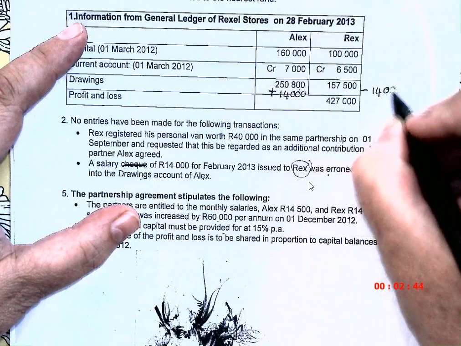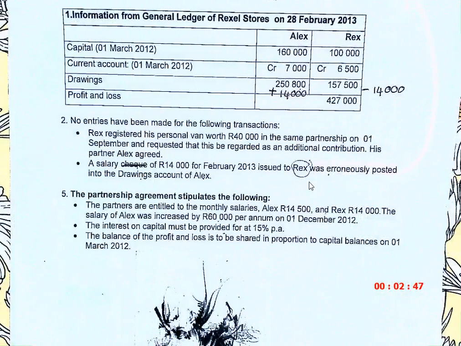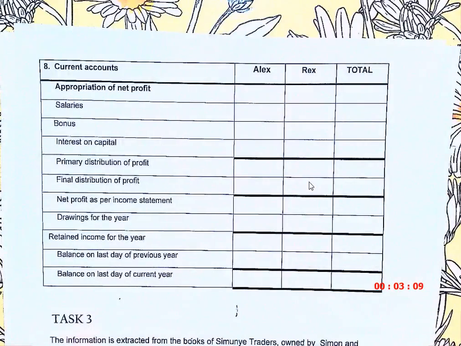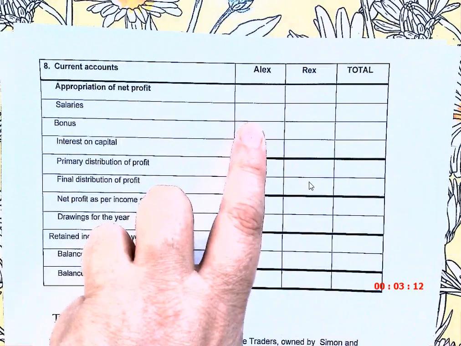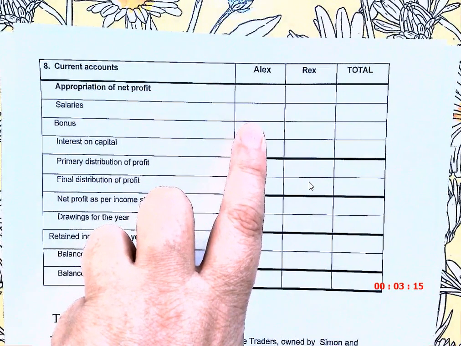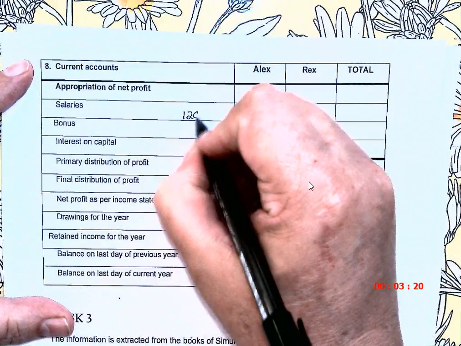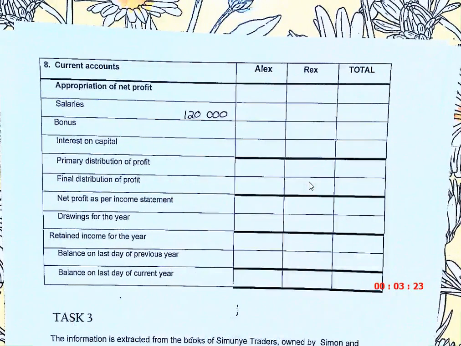Can you see? It's got nothing to do with the salary. It's not going to change the amount of the salary. The salary is what he earns during the year. So for instance, let me give you an example. Let's say he earns 10,000 Rand salary a month. Then when I do the current account, I will put here with salary the 10,000 times 12 months, which is 120,000, because that's what he earned.